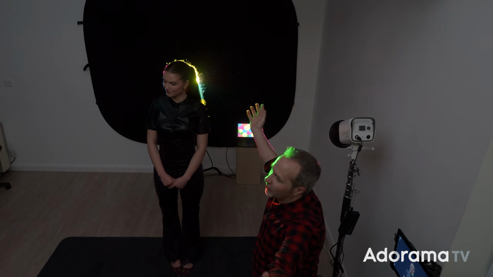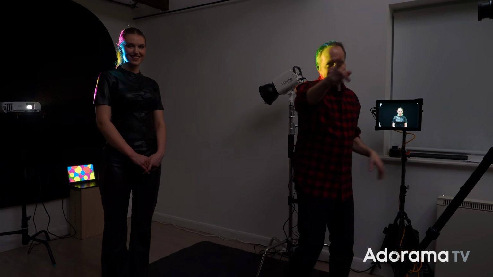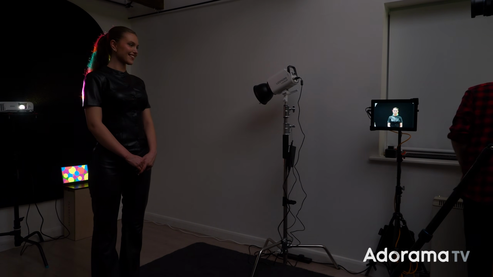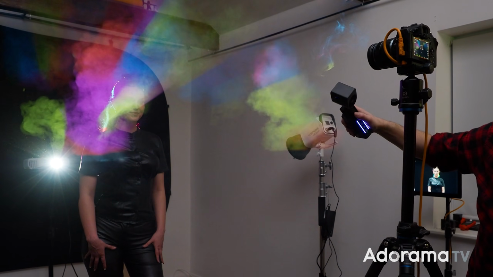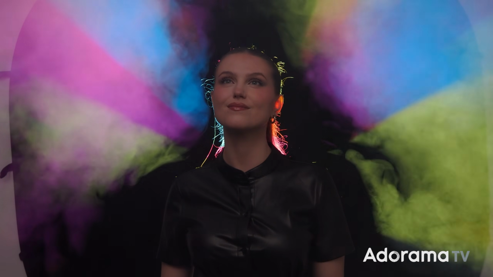So now we need to be able to see those rays of light, and the only way we're going to do that is by filling the room with lots of smoke. Here we go. So just like that, we can now see the colourful background.